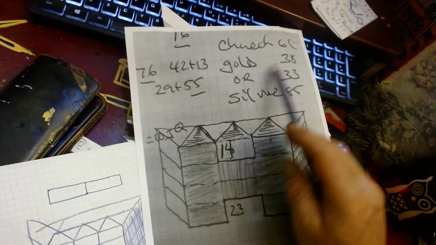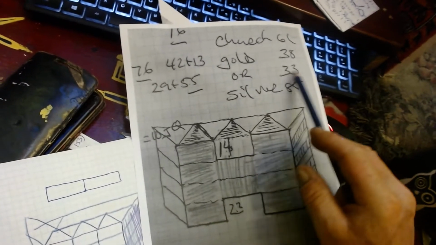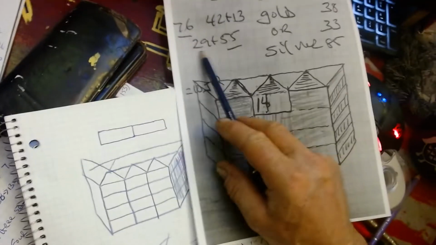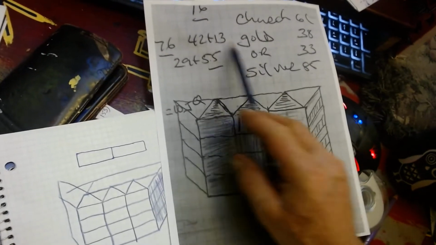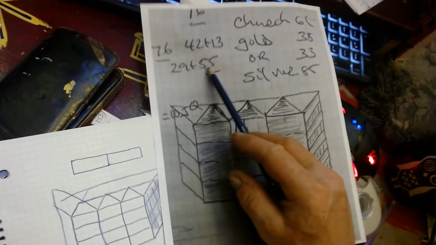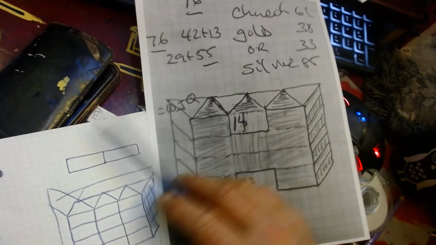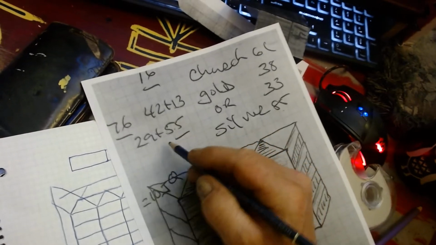Gold is the club. Gold is a club. Gold is also number 33. Silver is 85, the matrix. Spirit is 76, creates your birth and your freedom. This is the turnaround point. Number 10 equals 55, and that's the turnaround point in numbers.